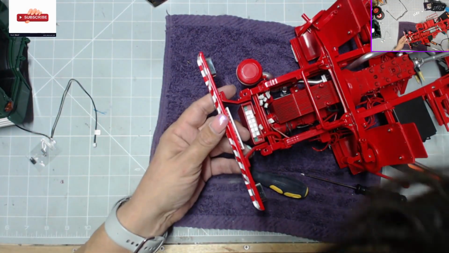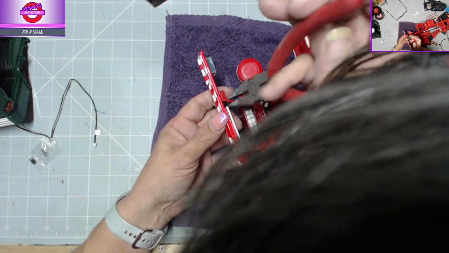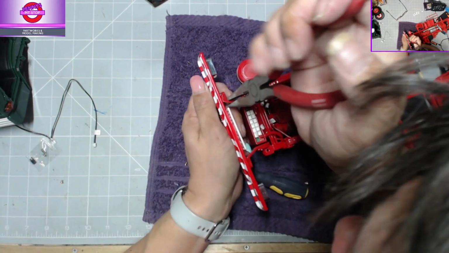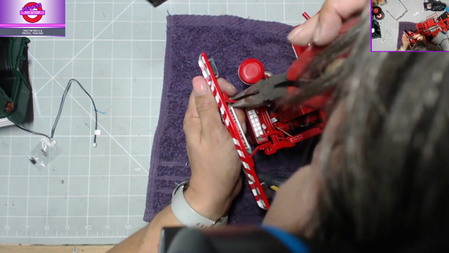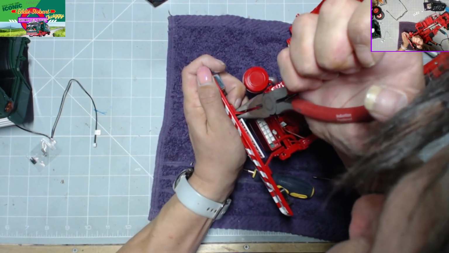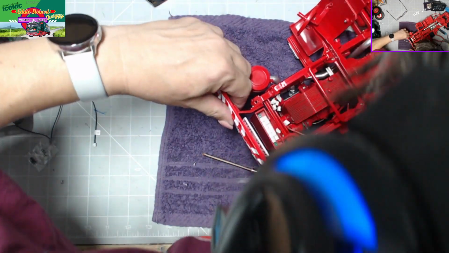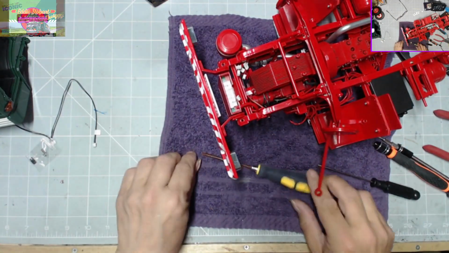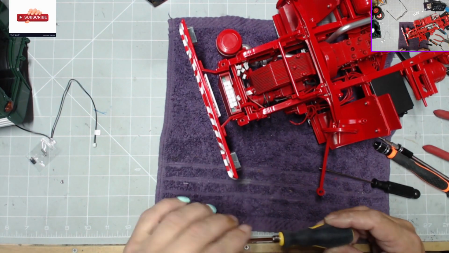Right, so maybe I bent the wrong one of these. I know this looks really drastic, but it's gentle pulling. Right, that might have just done it. That's done it. Right, so long as that doesn't fling, I think that's done it.